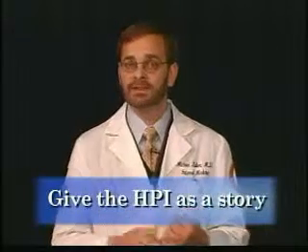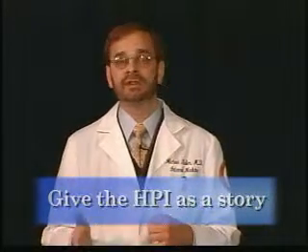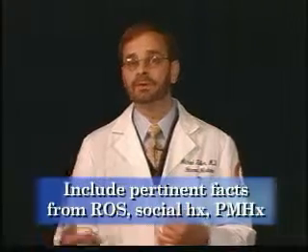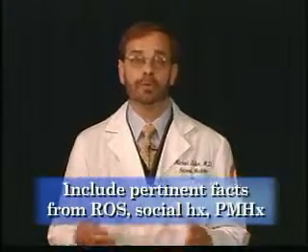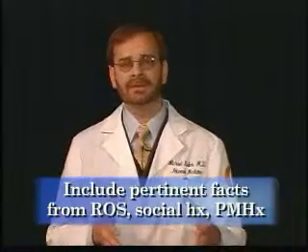Again, give the HPI as a story, and you might want to include significant facts from the review of systems, the social history, or the past medical history if you really think they're pertinent positives to help tell that story. For example, if a patient just had coronary artery bypass surgery 1 year ago and they're presenting with substernal chest pain, you might want to say that Mr. Smith is a 55-year-old male, status post 4-vessel bypass surgery 1 year ago, who now presents to the ER with substernal crushing chest pain. That piece of information is then relevant, and it should be part of the HPI because that's part of your pertinent positives.